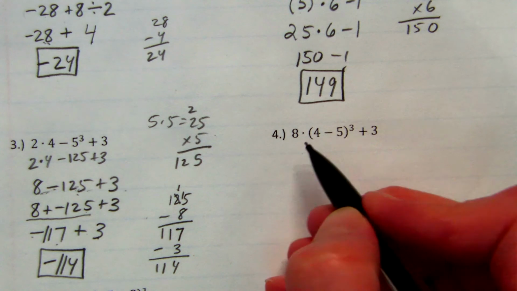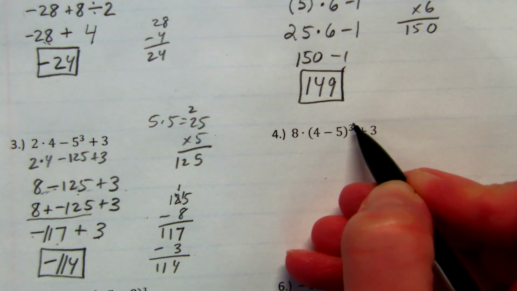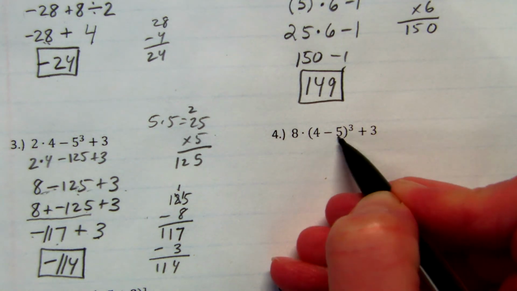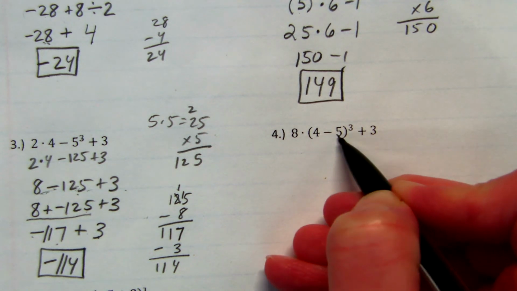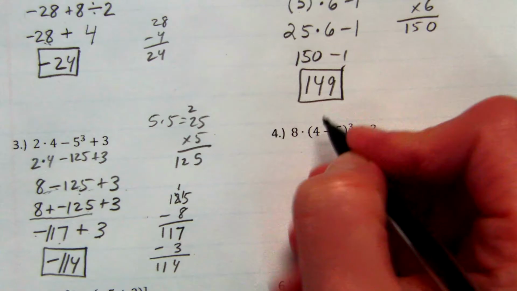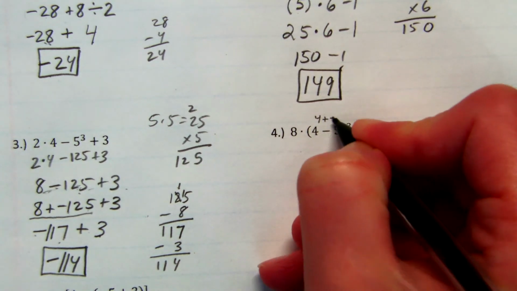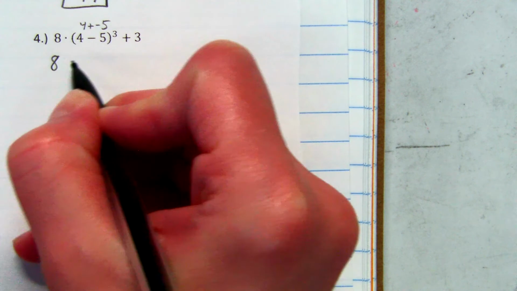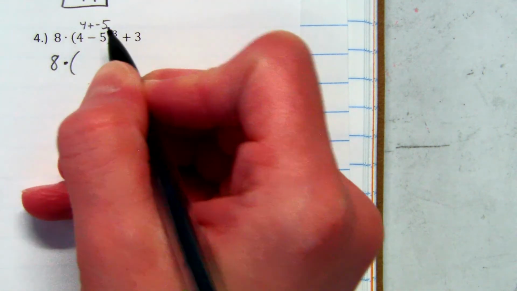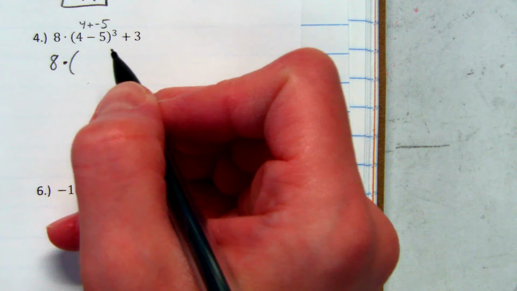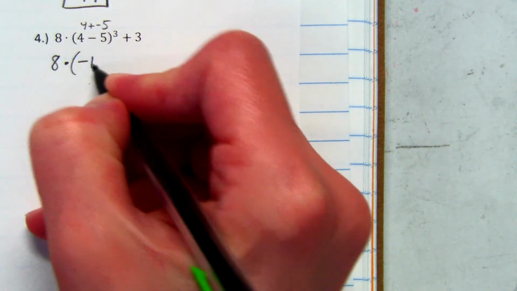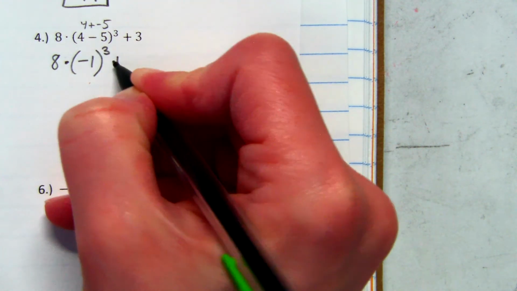Alright, so on number 4, I have 8 times 4 minus 5, to the third, plus 3. So if we're thinking PEMDAS, we have to start inside the parentheses. Well, inside the parentheses, I have 4 minus 5. Using normal arithmetic, I can't do that, but I could think of it as 4 plus negative 5. So I'm just going to write that up above the problem and then focus on what we're doing. So what would go in my parentheses? What is 4 plus negative 5? Go for it. It's negative 1. Negative 1, good. And that's to the third and plus 3.